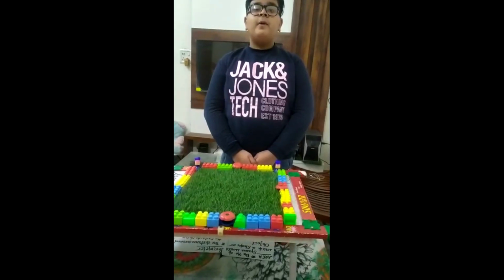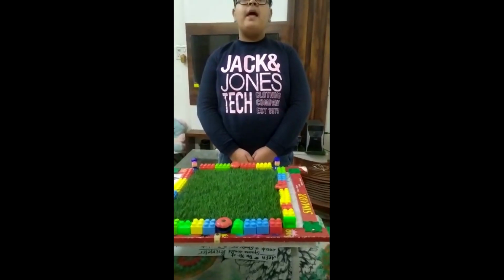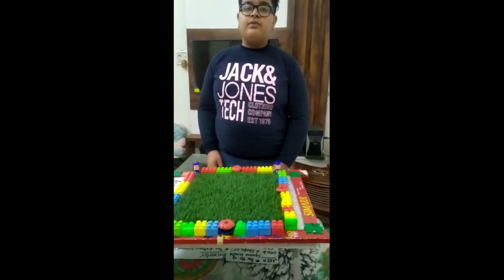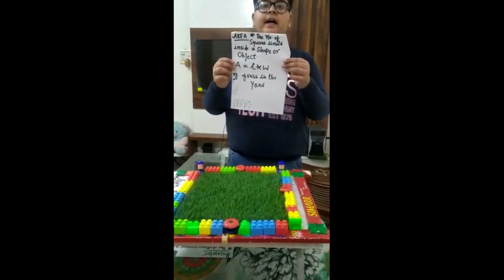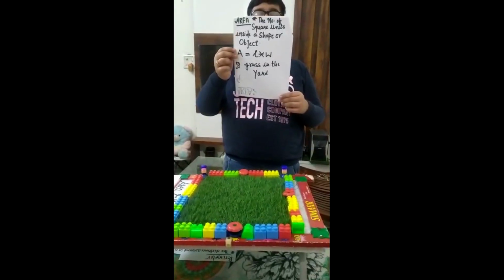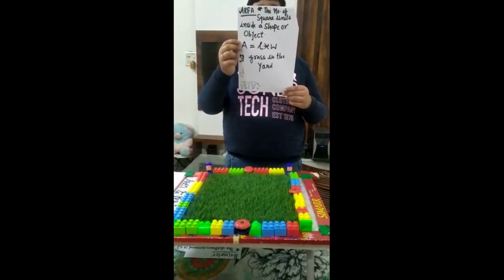Hi everyone, I am Aman from class 5th. Today I am going to discuss with you about the perimeter and area. I will tell you first of all about the area. I will speak the definition of area. The number of square units inside a shape or object is called area.